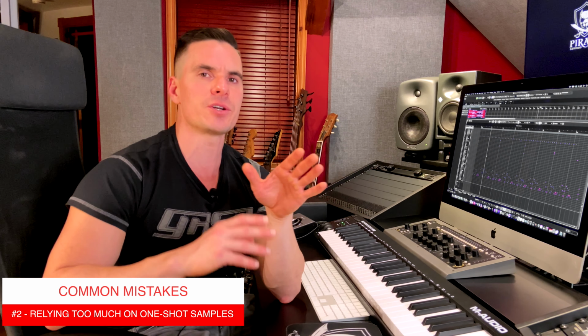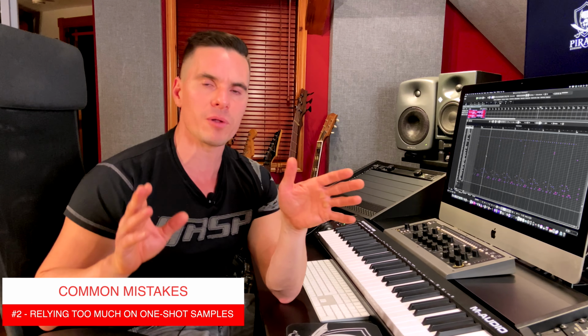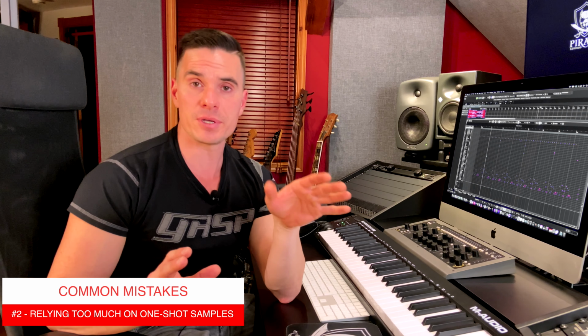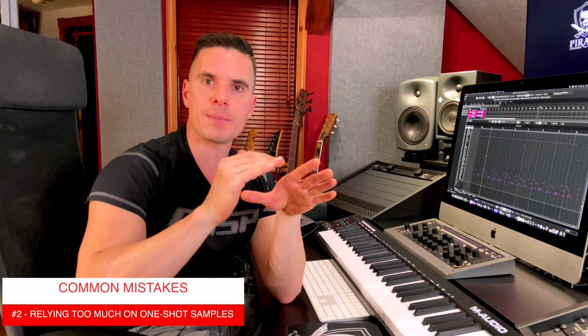Number 2, if you're stacking sounds and you're using one-shot samples, for example, for your snare drum, make sure that they're not too loud in the overall balance of your drum kit. The reason why is that one-shot samples always are the same sound in different volumes. They do not change in terms of velocity.